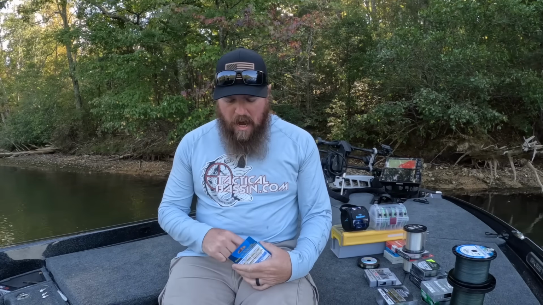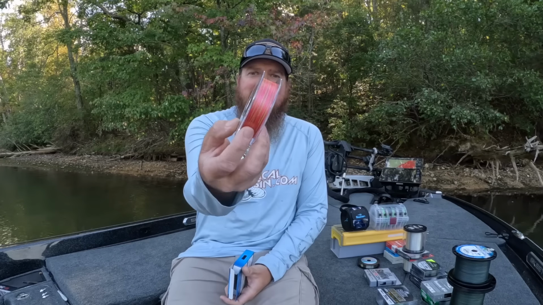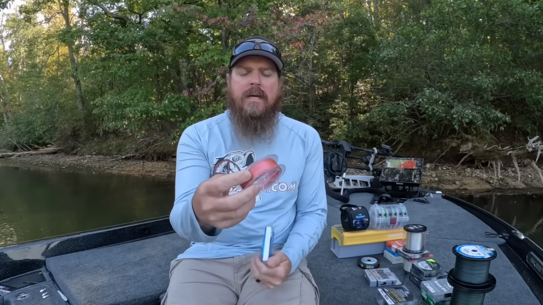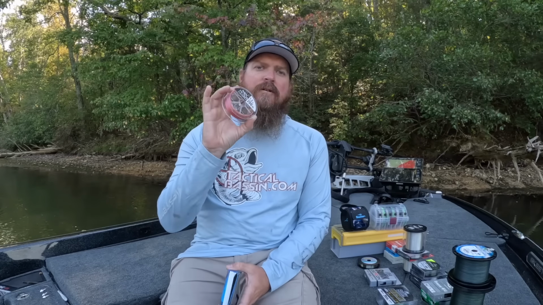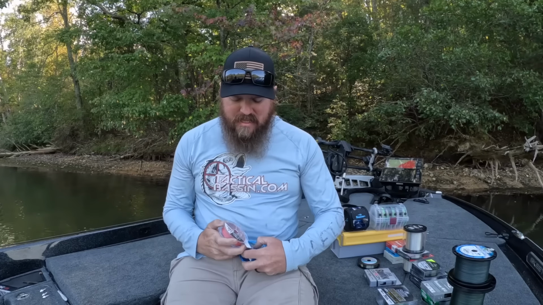The reason why, it's a high-vis line. It's like a pink and green. This line is so thin for its size, it's almost scary. What I mean by that is that the line itself is as much as like 22% thinner than all the other braids at any one size. So like this 10-pound braid compared to every other 10-pound braid, this is that much thinner.